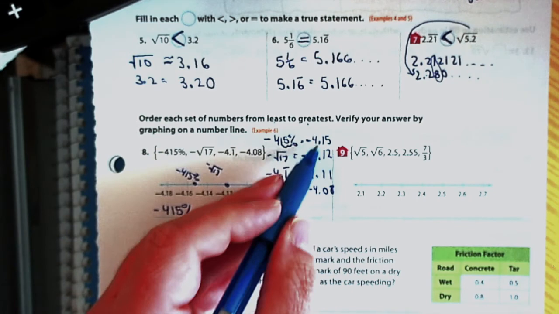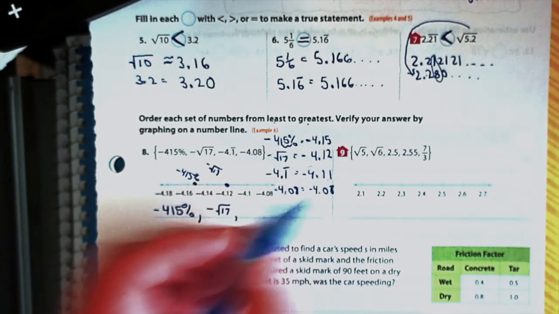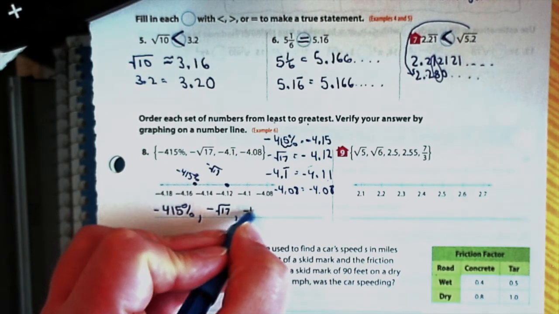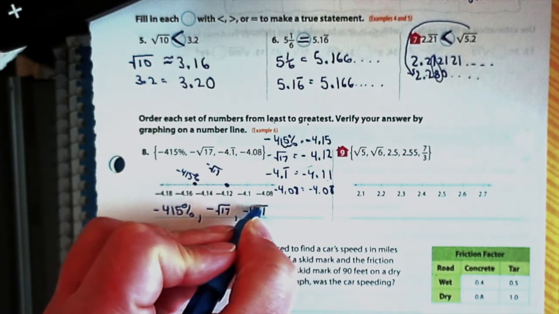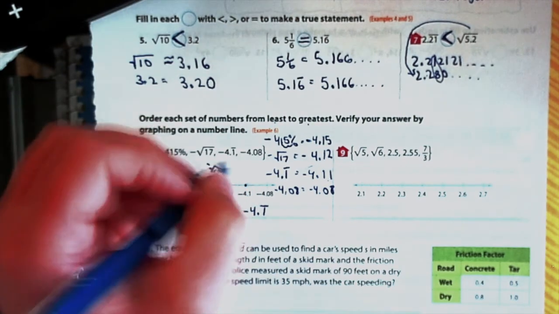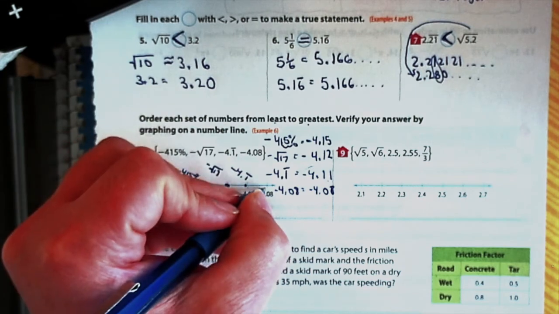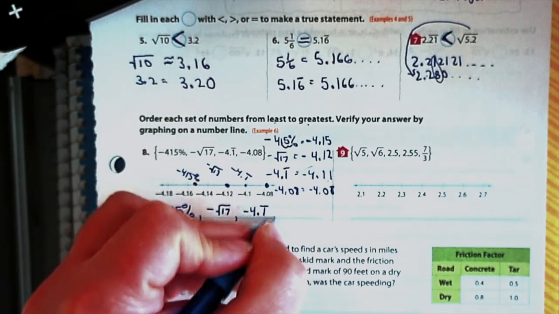Then I look for the next smallest one, and that actually is that one. So negative 4.1 repeating. And it's actually just a little bit bigger than 4.1 because it keeps on going. And then here's the negative 4.08, and that actually is the largest one.